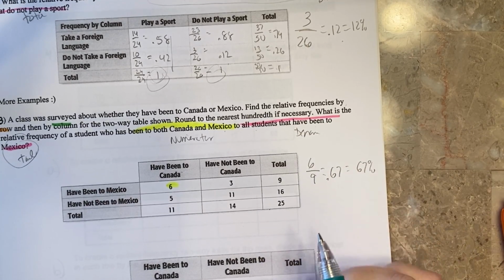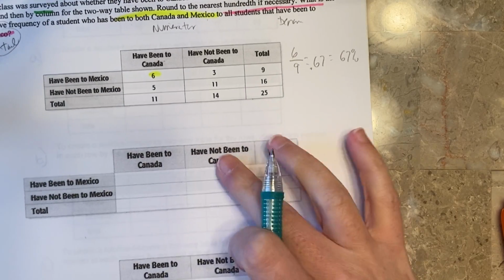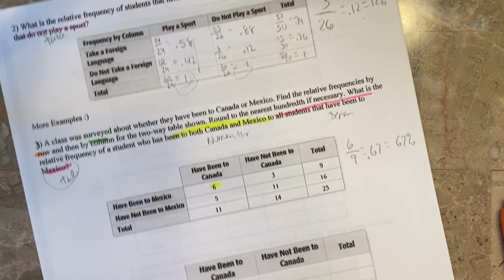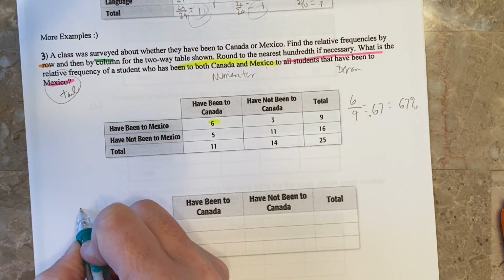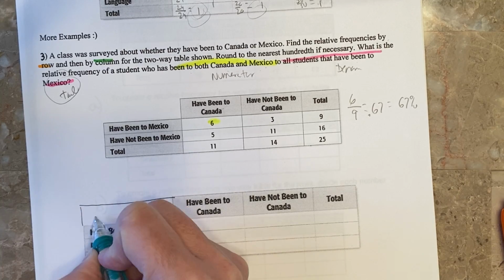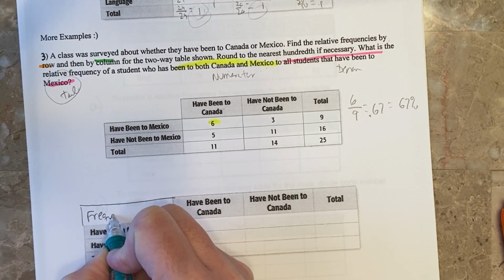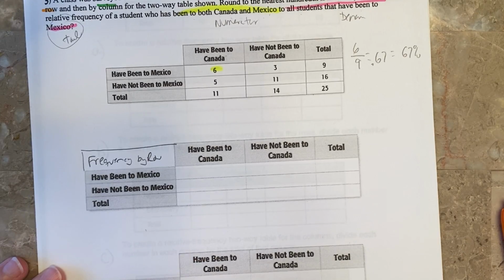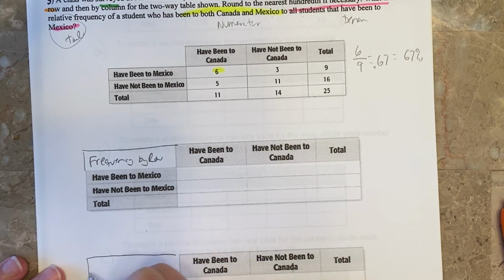Now I'm going to show you when we're done how to know which one of the two to pick if you wanted to do this one. Okay, so for this first one, we're going to do frequency by row, and then this one down here will be frequency by column.